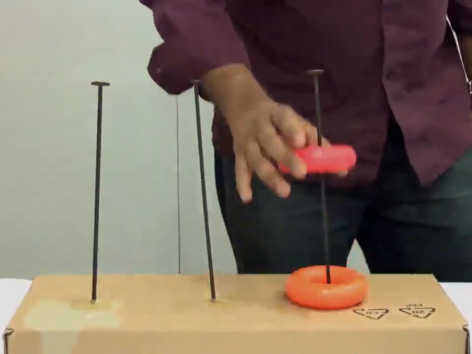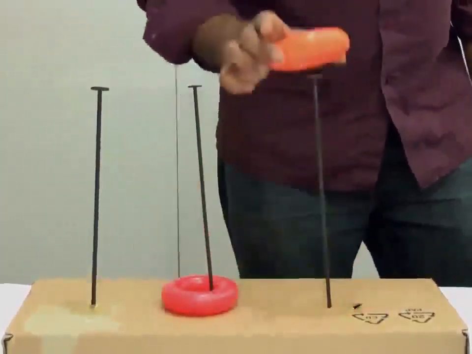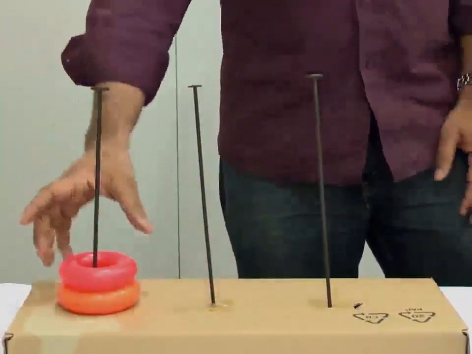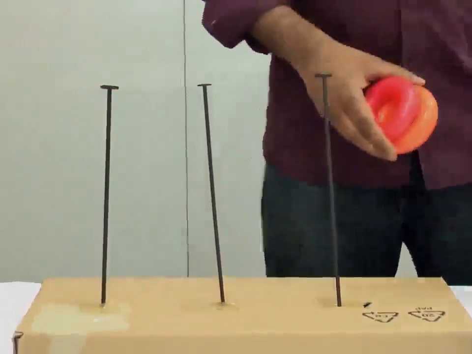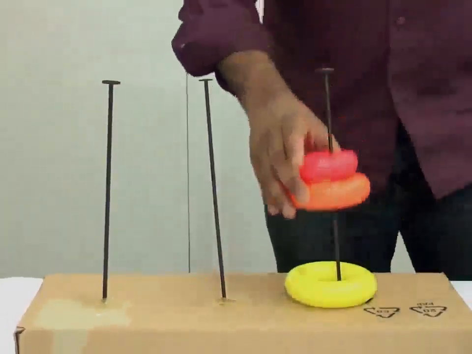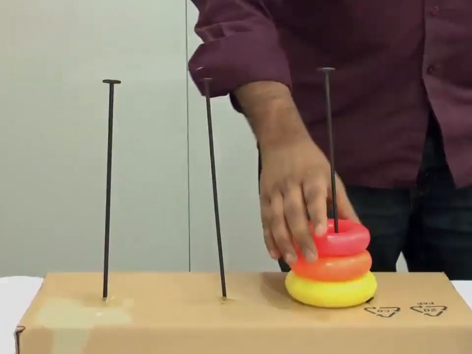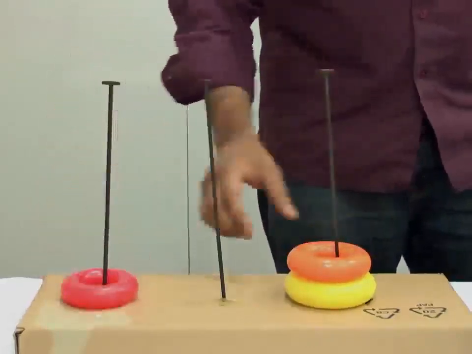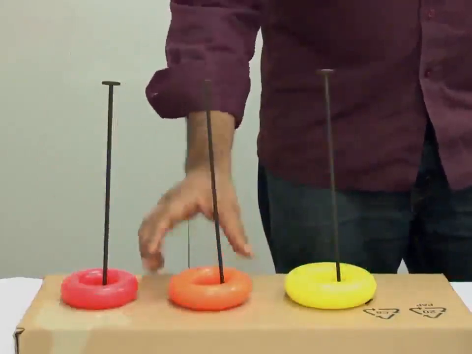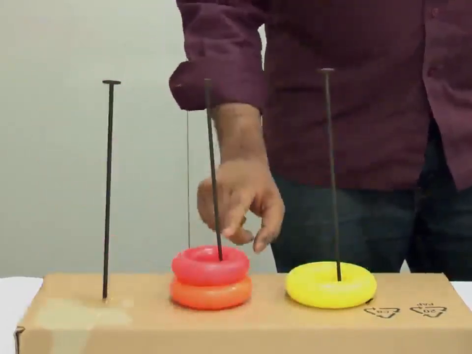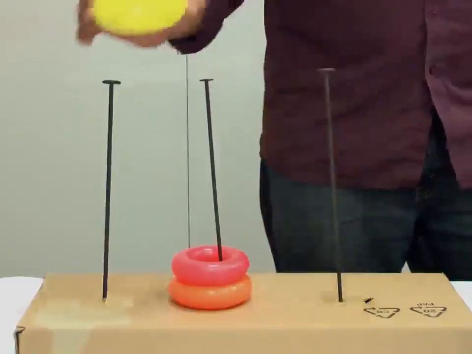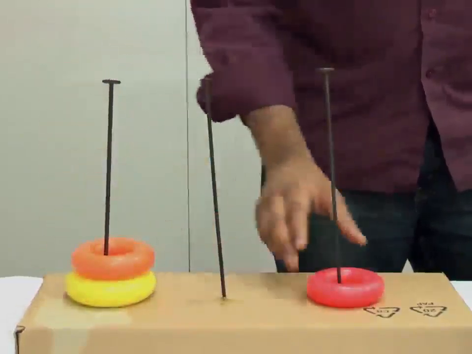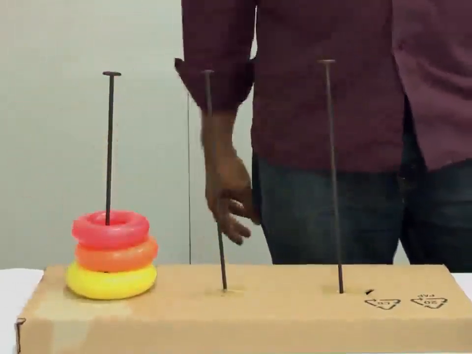Okay, for 2 disks is very simple. I just move this here, I move this one here, and then I move this here, and I'm done. So 2 is clearly solvable. Now let's move to 3, and it's not hard to see that 3 can also be solved. I move this red one here first, and then this orange one here. Then I can move this red back here because it's smaller, and then I can move the yellow here, move the red back to the first spindle, take the orange, put it on the right, and then I'm done.